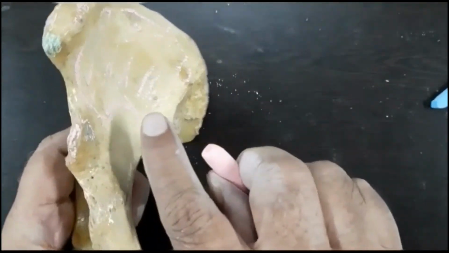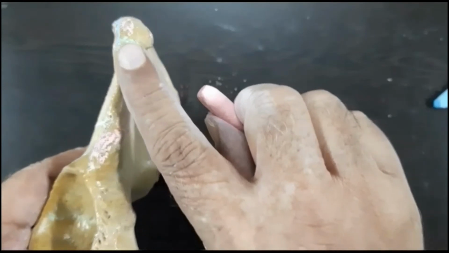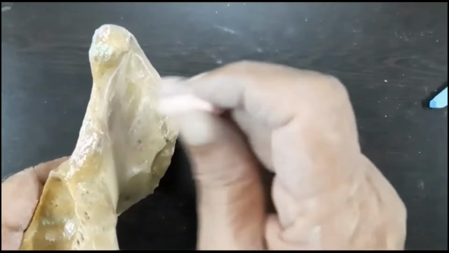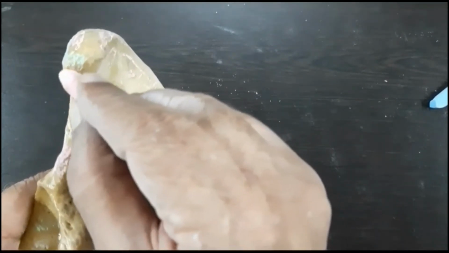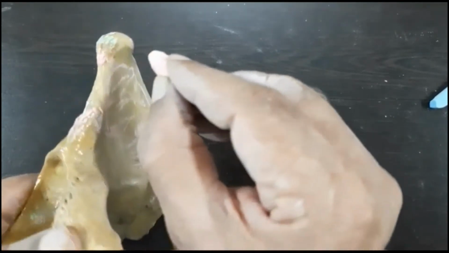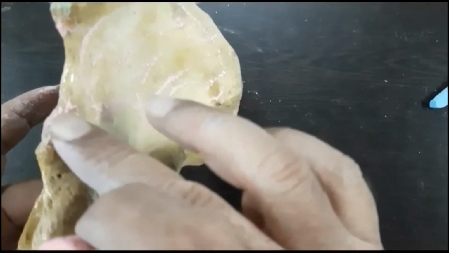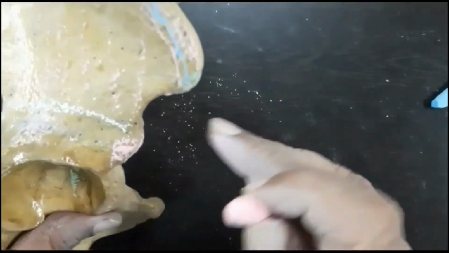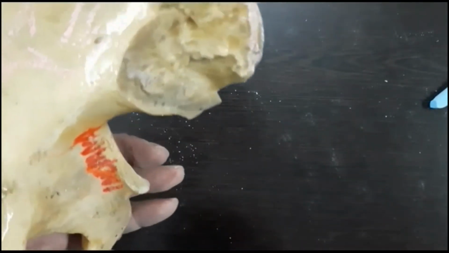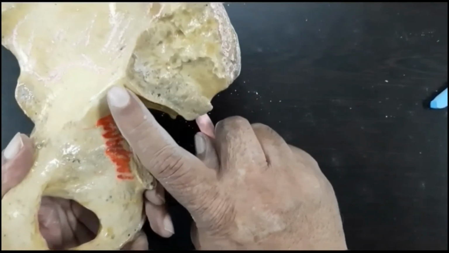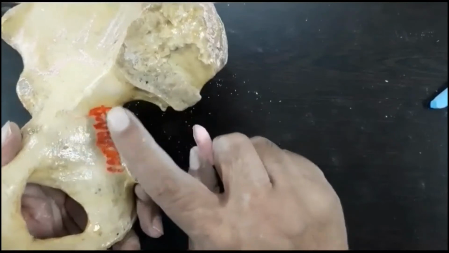Now if I go to the anterior border, the anterior superior iliac spine gives attachment to the lateral end of the inguinal ligament. Just below that is the origin of a muscle called sartorius. This muscle originates from the anterior border, and we have already learned that the anterior inferior iliac spine is the attachment of the straight head of the rectus femoris.